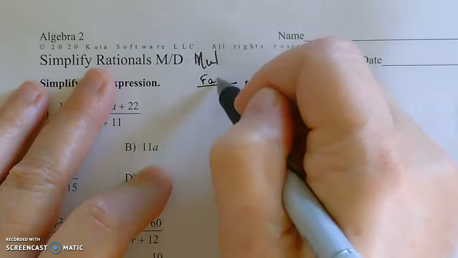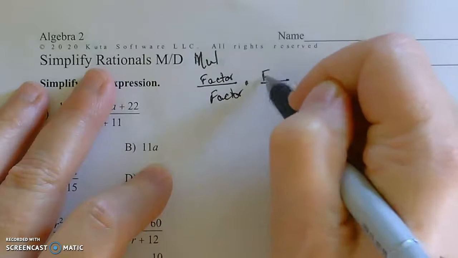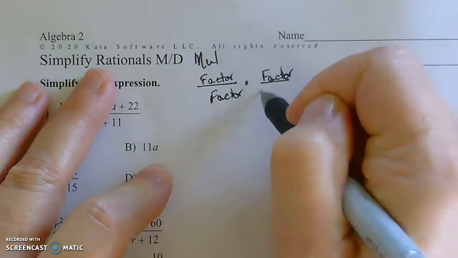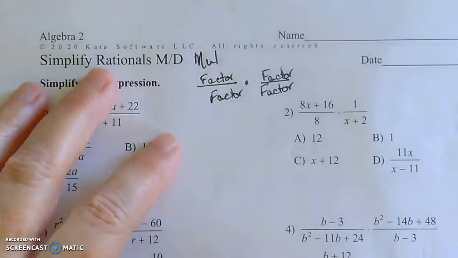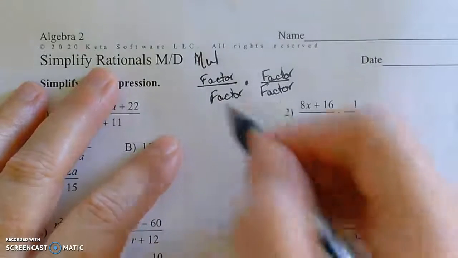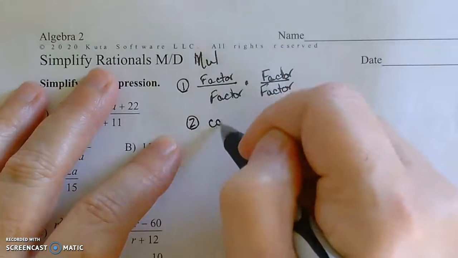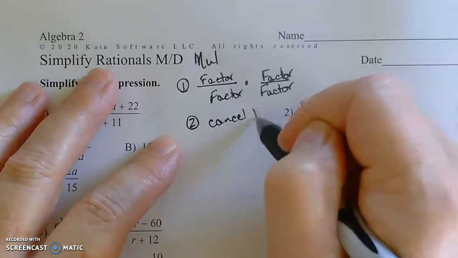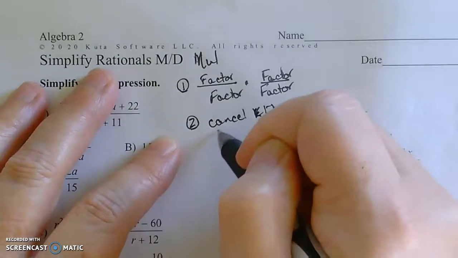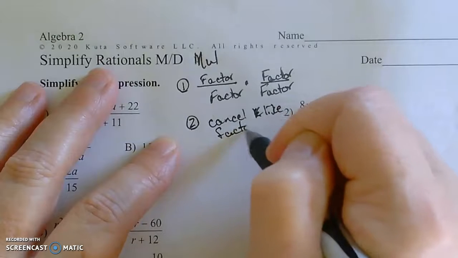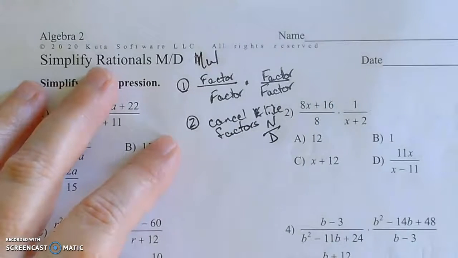You are going to have to factor, factor, factor, factor. Once we get through factoring in all four places, this is step one. Step two is you're going to cancel like factors, and it's got to be one from the numerator and one from the denominator.